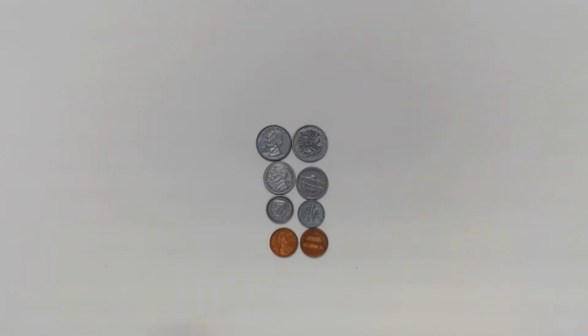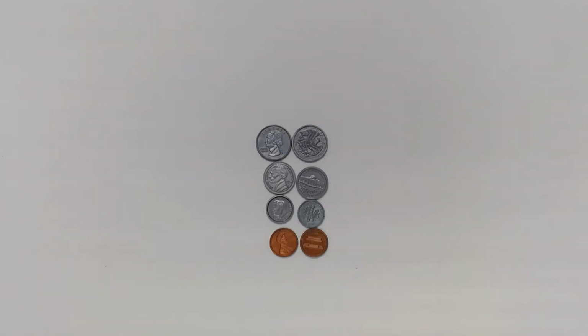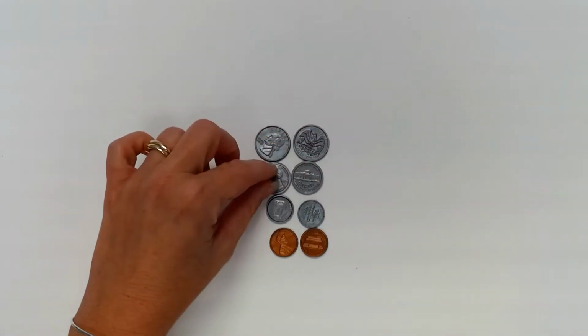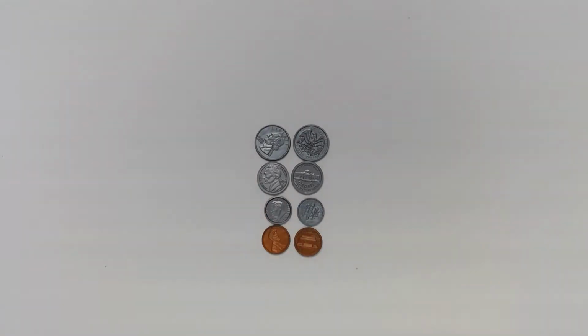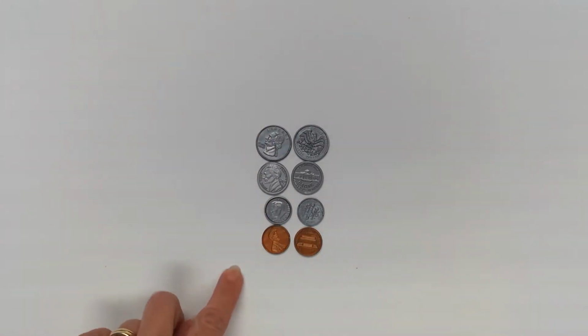They just need to look and say, this is a quarter, this is a nickel, this is a dime, this is a penny. They need to be able to identify the coin from the front and from the back. With that being said, I would make sure that we also used pictures of coins or real coins, because not every coin looks exactly like the play coins that we have here in front of us.